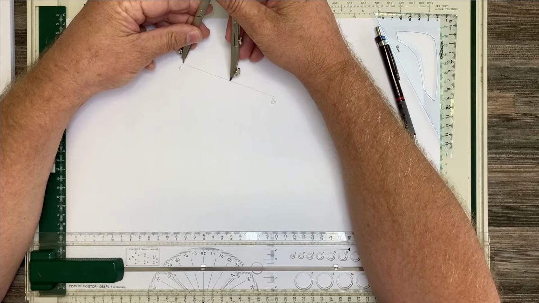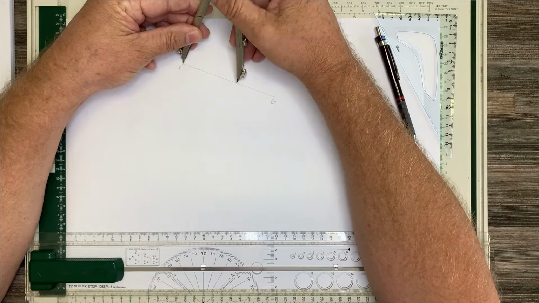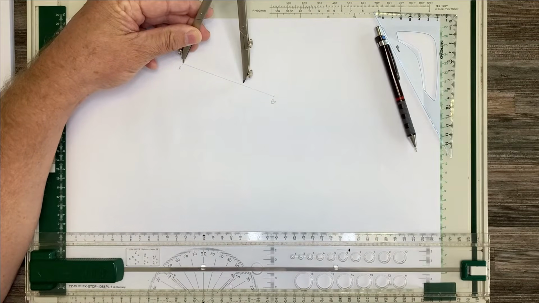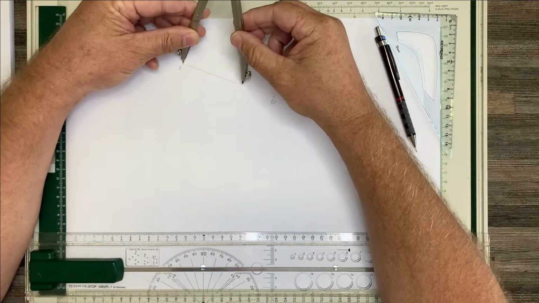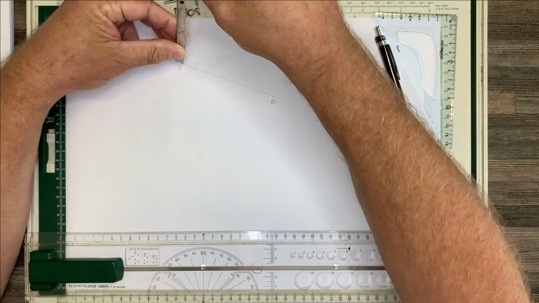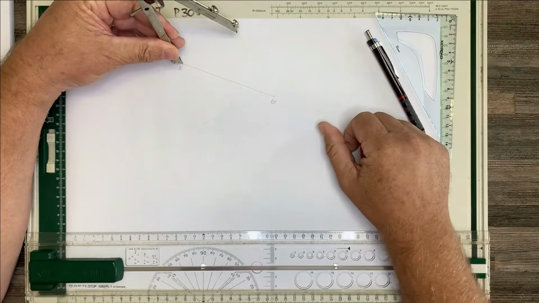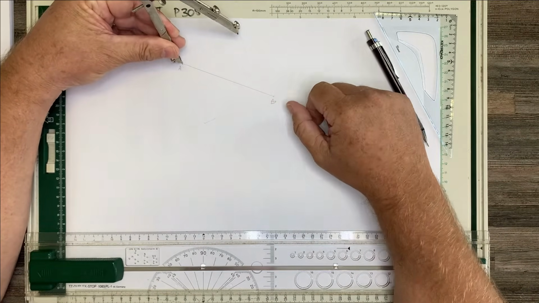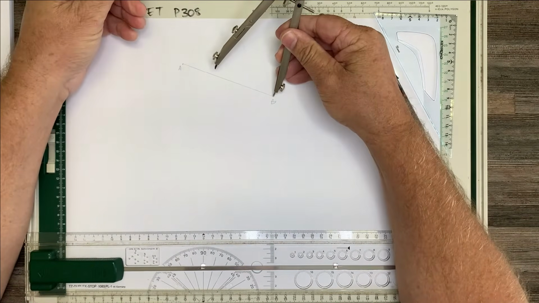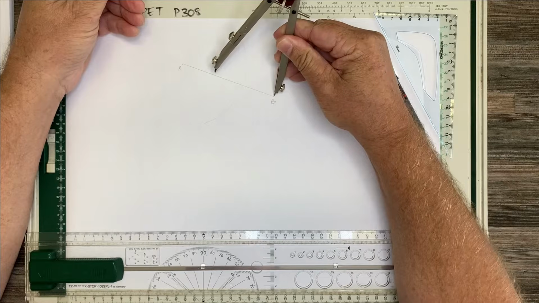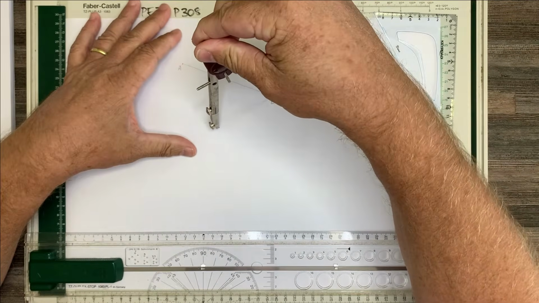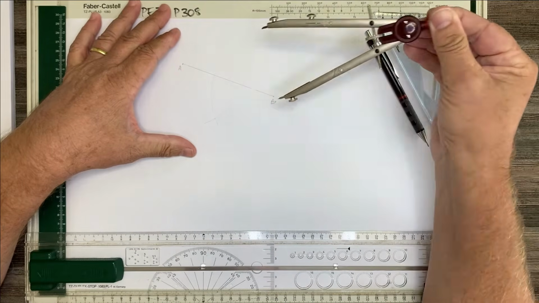That looks more or less like the center, but we're going to go further than that. Any random radius, not relevant at this point. Then we draw an arc that extends above and below the line. Leaving our compass at the same radius, we place the point at point B and again draw an arc, which needs to intersect with the one we've just drawn.